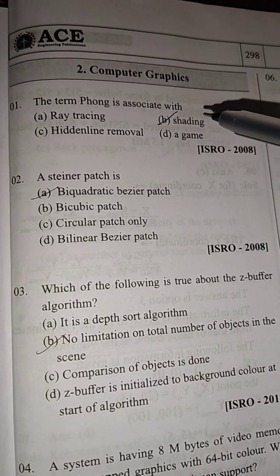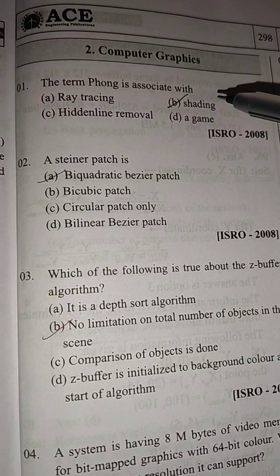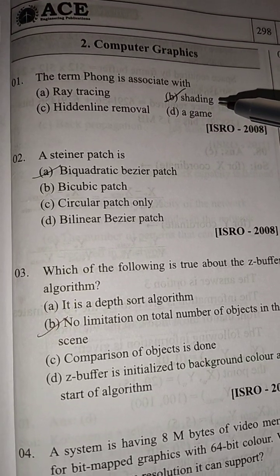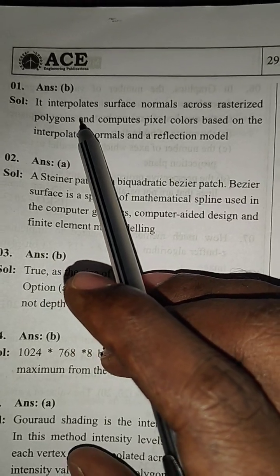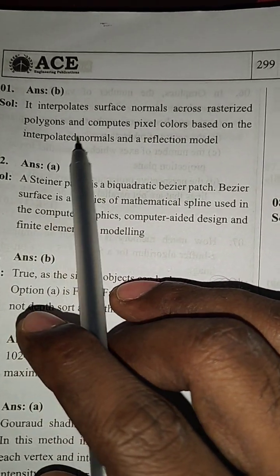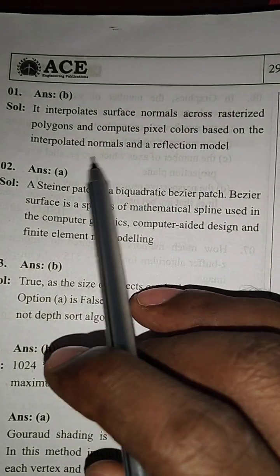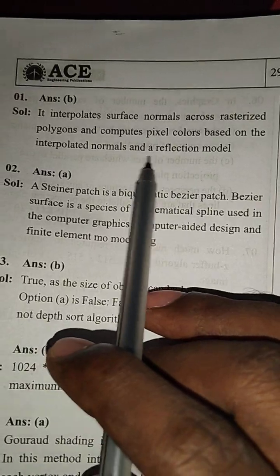Computer graphics. The term Phong is associated with shading. It interpolates the surface normal across the rasterized polygons and computes pixel colors based on the interpolated normals and a reflection model.